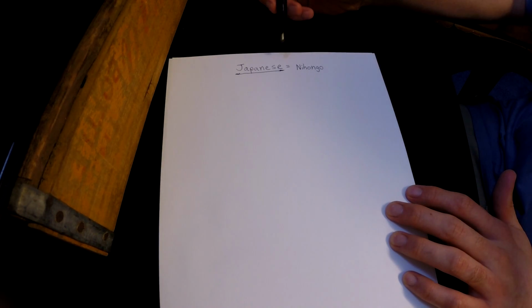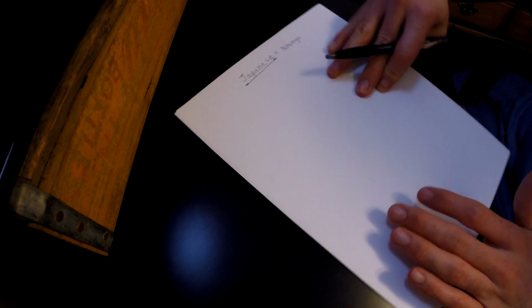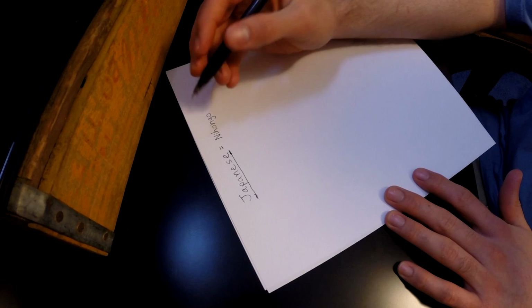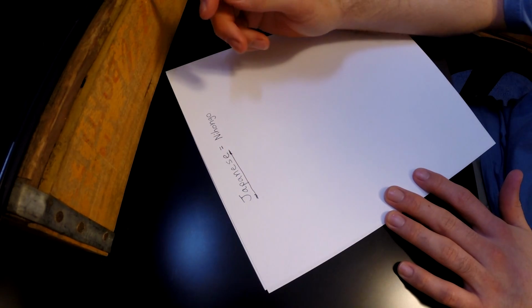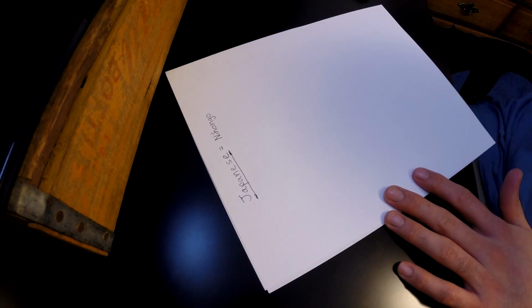The Japanese language, in Japanese, is called Nihongo. Again, I am pronouncing that with an American accent, but Nihongo sounds kind of cool. And the first thing that I was looking up was about the alphabet that's used in Japan.